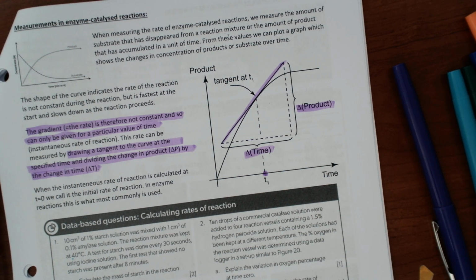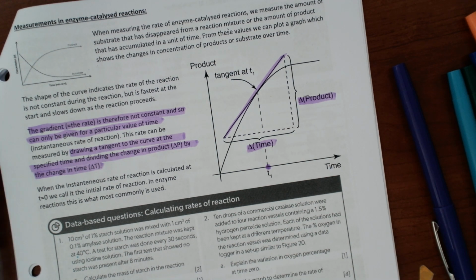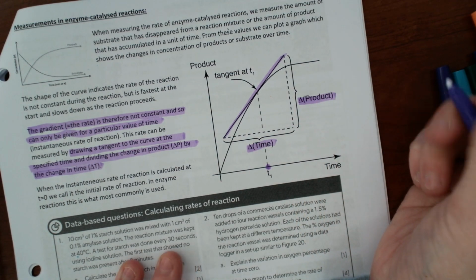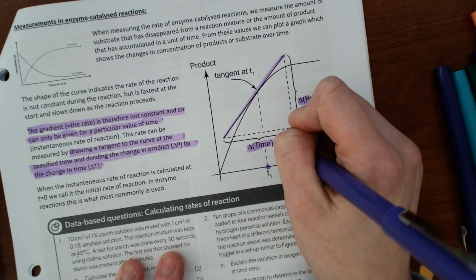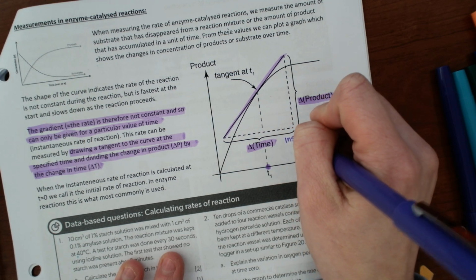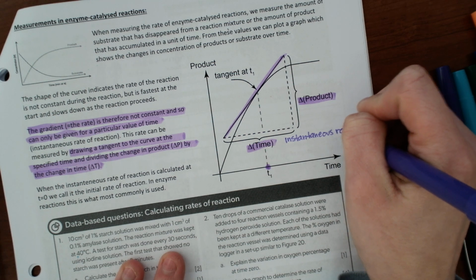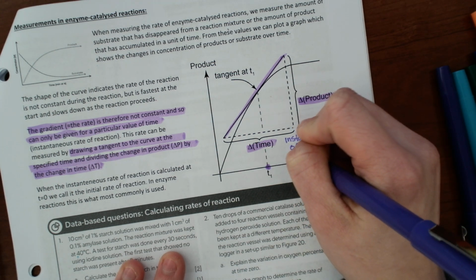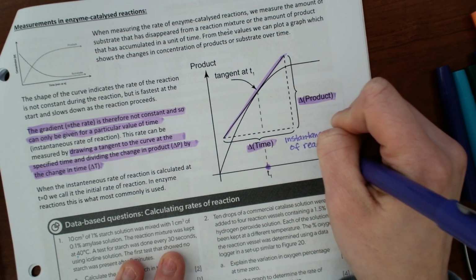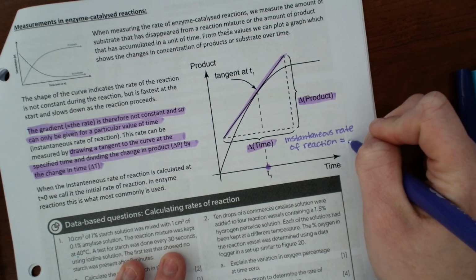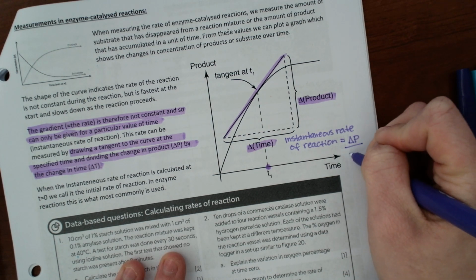So the formula would be, reaction rate, or I guess what do they call it? Instantaneous rate of reaction. Instantaneous rate of reaction equals the change in product over the change in time.